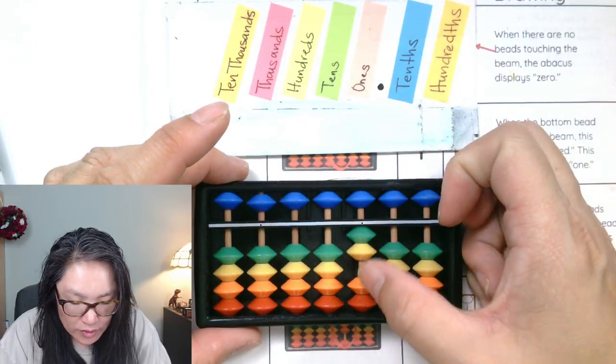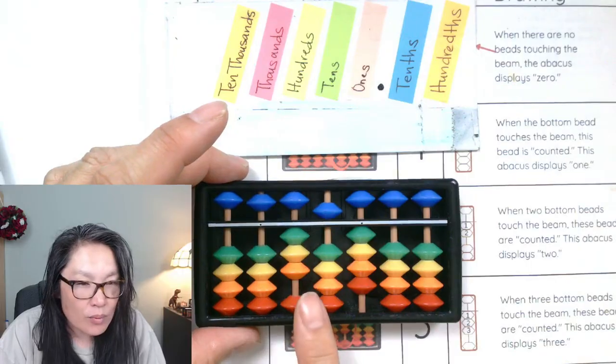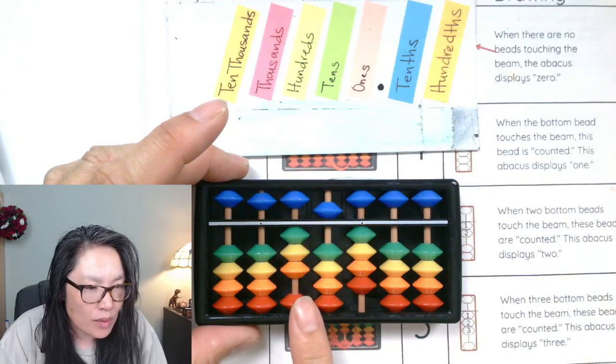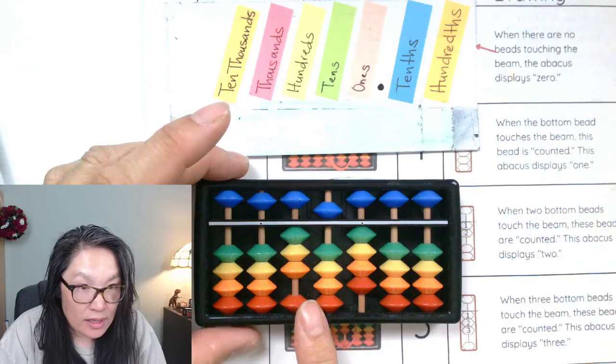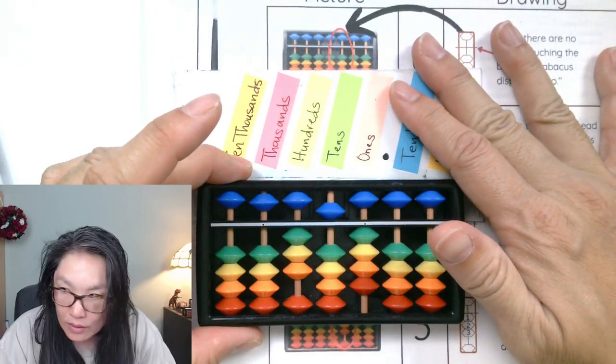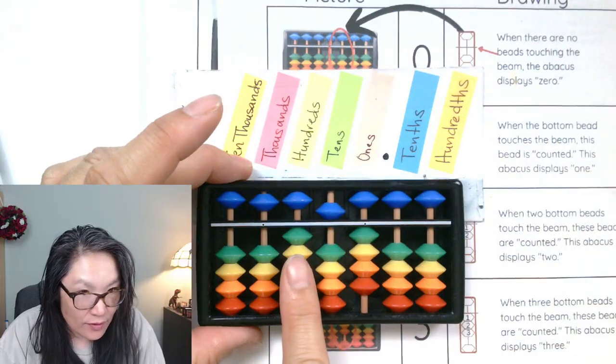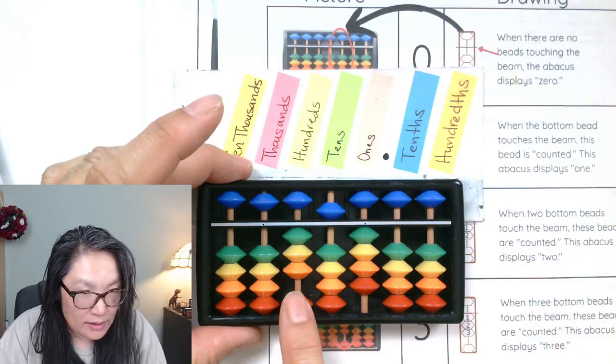So again, what we're going to do is clear the abacus and count 1, 2, 3, 4. But if I did this and I did that, what number do you think this is? Put it in the chat what number you think this is. Now, if we look, we have our place values. We have our ones, our tens, our hundreds, our thousands. So what number do you think this is?